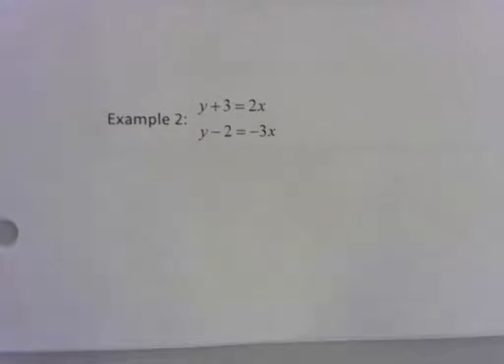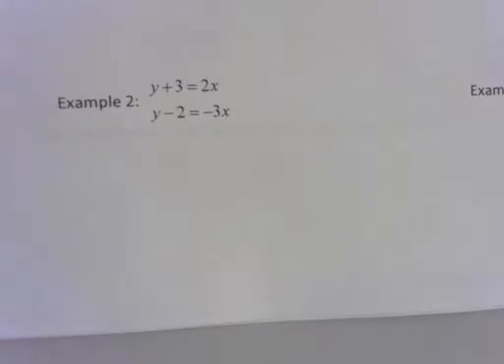If I look at example 2, first thing I notice is what? It's already y. What's the first thing I look for in substitution? I need to get an equation x equals or y equals.